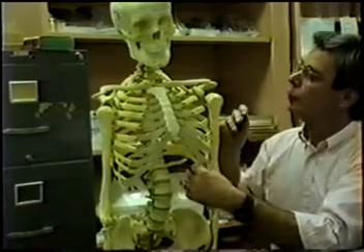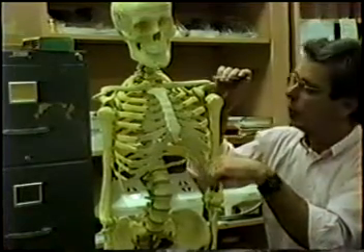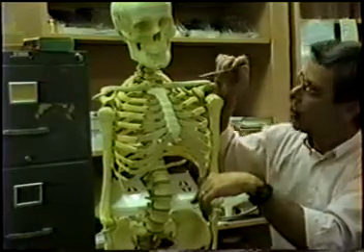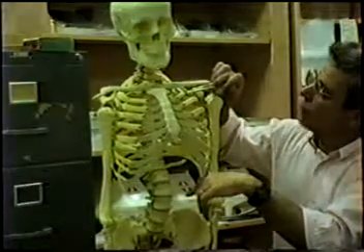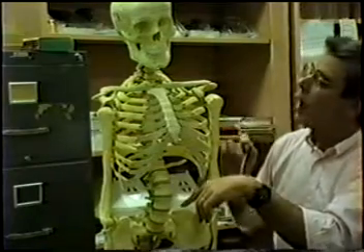Now then, in the ribs, you've got 12 pairs of ribs, and to identify them individually, you just simply use a numbering system, with the number 1 being the most cranial. So, first rib, second, third, fourth, fifth, sixth, seventh, eighth, and so forth.